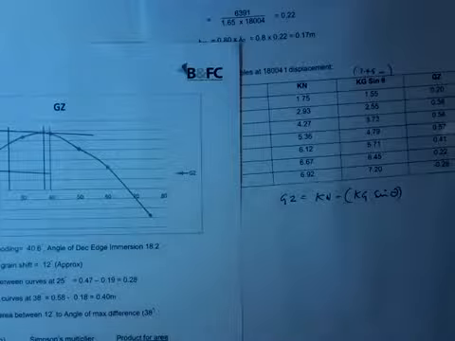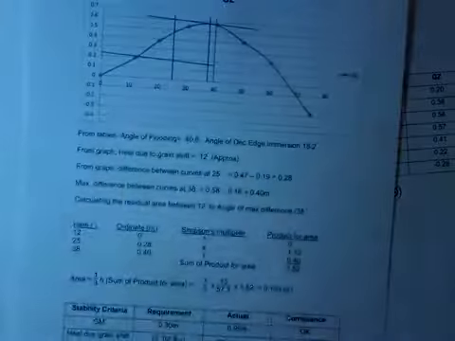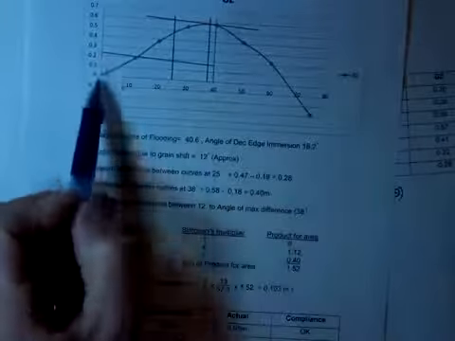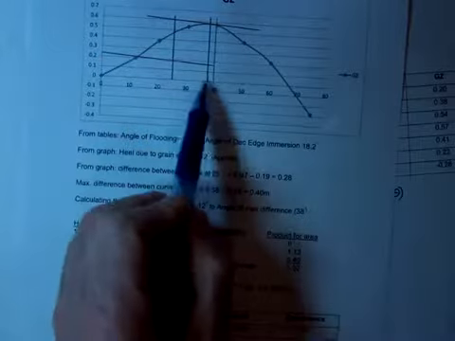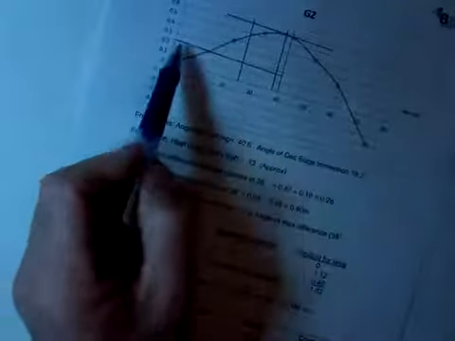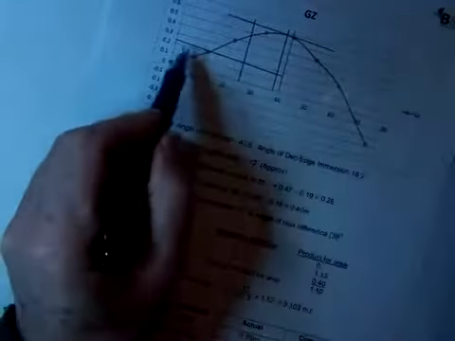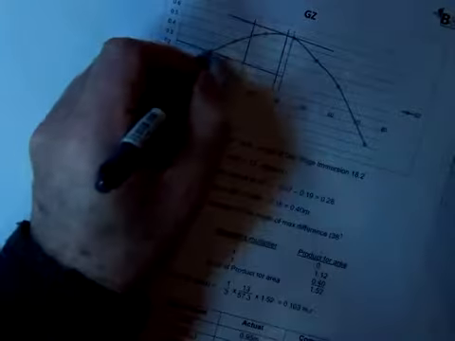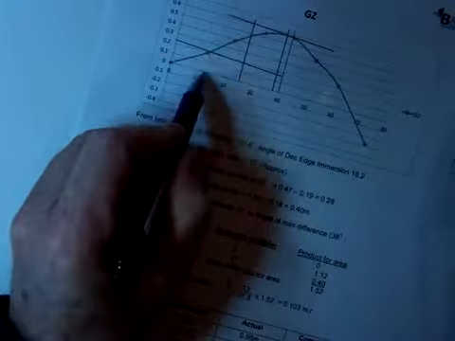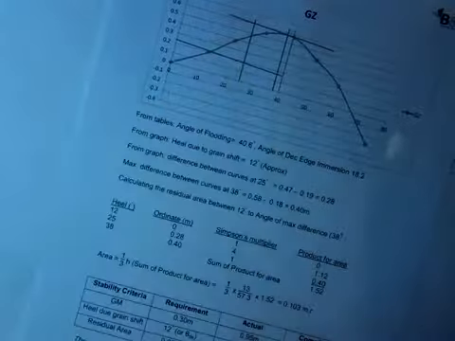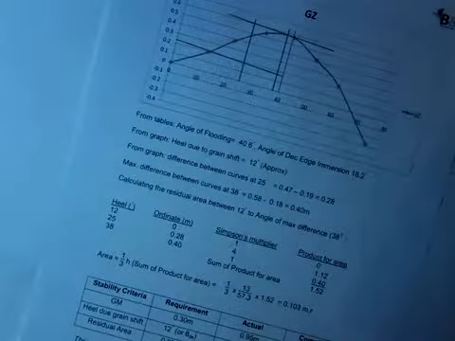So on our graph, at 0 degrees 0.22, at 40 degrees 0.17, we drew our line straight across. Where the two intersect here, we would come straight down, and that is the angle of heel due to grain shift.